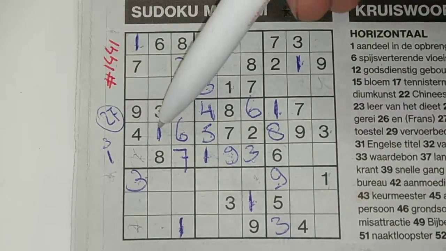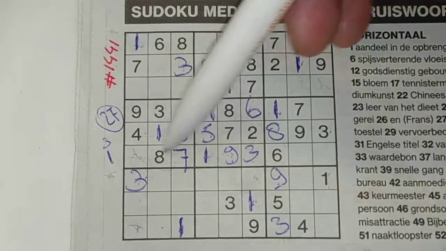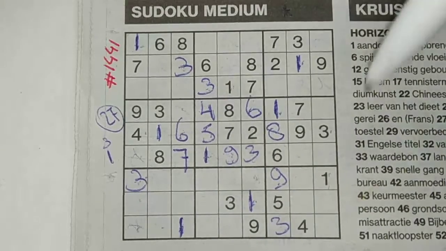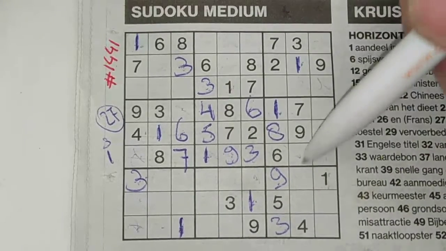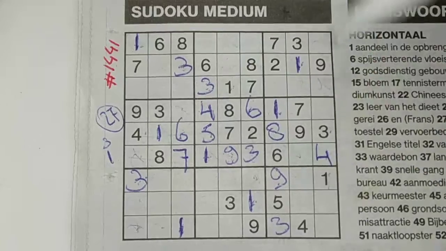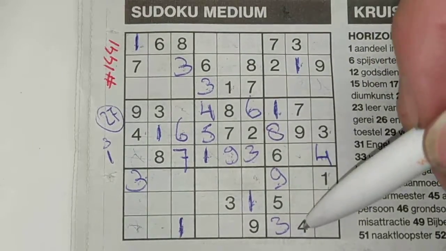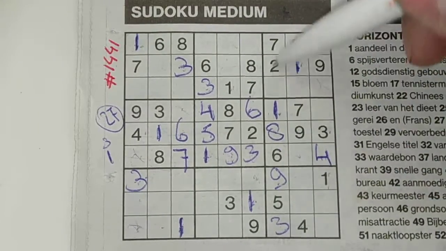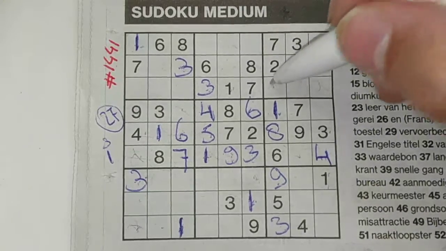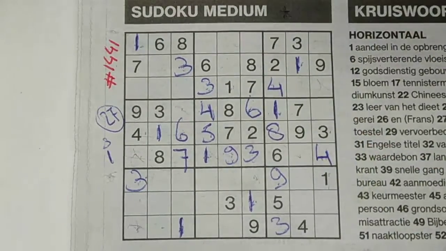4 in this row, 4 in the middle row. So in the row below, the only 2 places for the 4 are here or there. We see here 4, no 4 there. 4 should be there. 4 in this last column, 4 in the column next. So in that column, the only place for the 4 should be there.